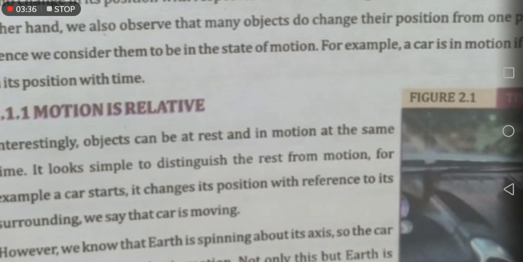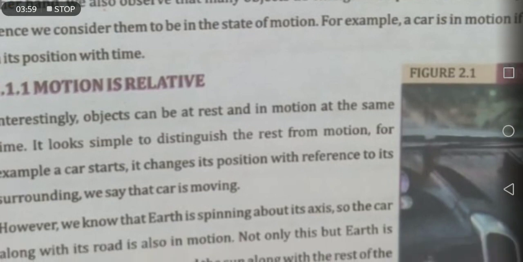In the next lecture, we will discuss vector quantities and scalar quantities. Here I want to explain only the definition of vector and scalar. Vector quantities are those quantities in which the magnitude and direction of a quantity are given, while scalar quantities are those quantities in which there is only magnitude and unit, and no direction is mentioned. Such a quantity is known as a scalar quantity.